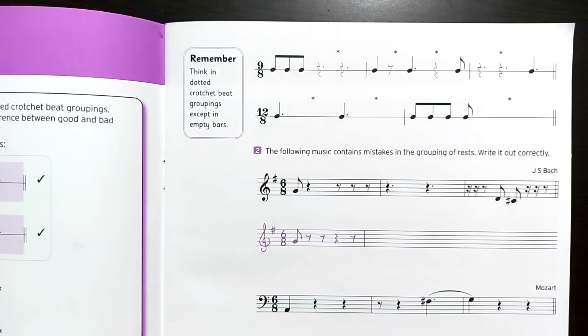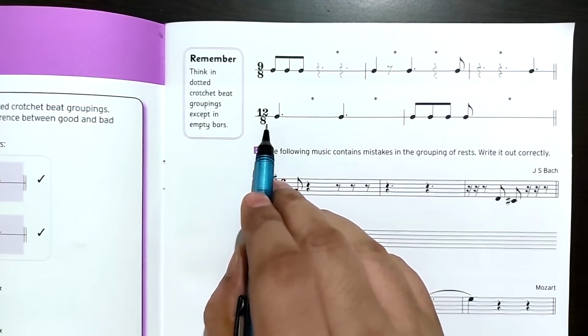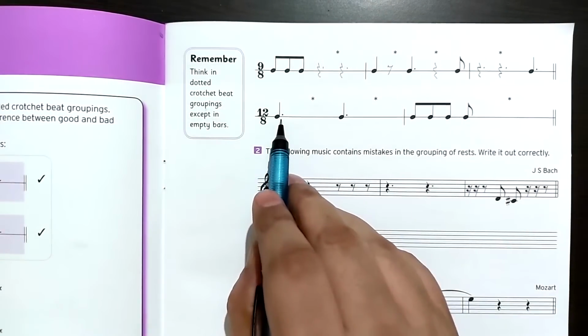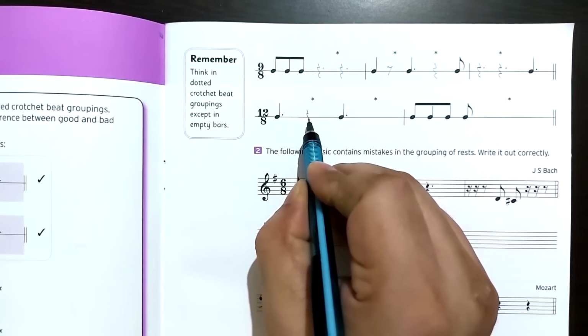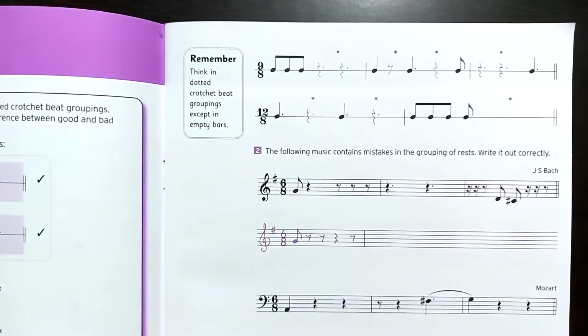Now let's move to the next one. This is 12/8, that means 4 dotted crotchet beats as the main beat. So you can see the first one, next one we can make a dotted crotchet rest, and the fourth one also as a dotted crotchet rest.